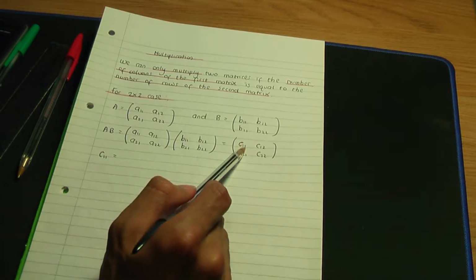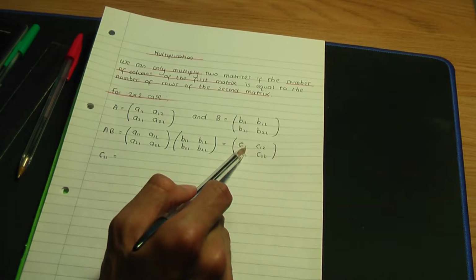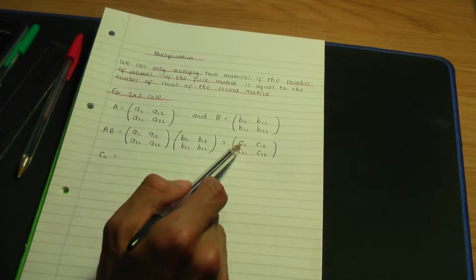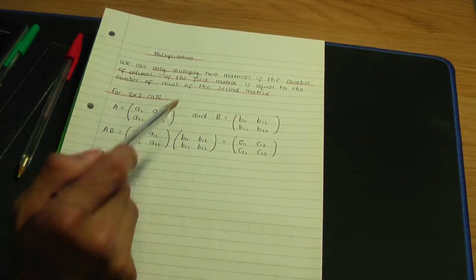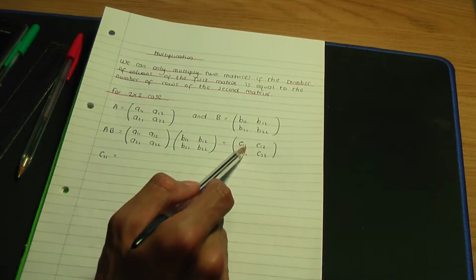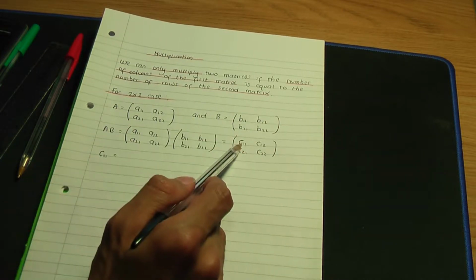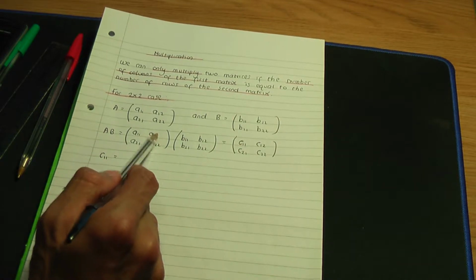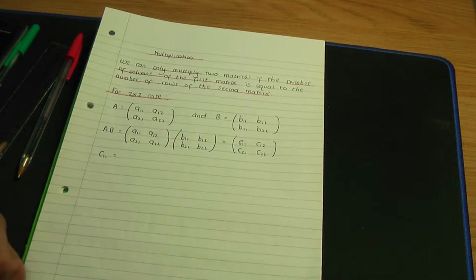And the second number, this number 1, refers to the column number of the second matrix. So we're multiplying row 1 of the first matrix by column 1 of the second matrix.